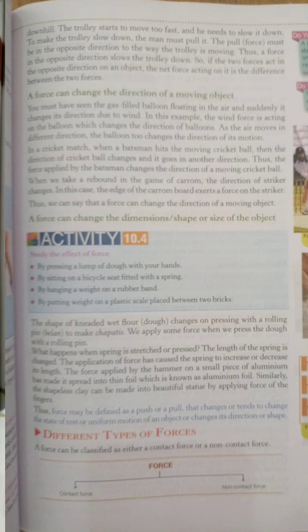Now comes the SI unit of force, which is nothing but the Newton. 1 Newton is nothing but the magnitude of force which is required to move an object of mass 1 kg, right? And apart from that, one other unit is there, that is 1 kgf, which is equal to 10 Newton basically, right?